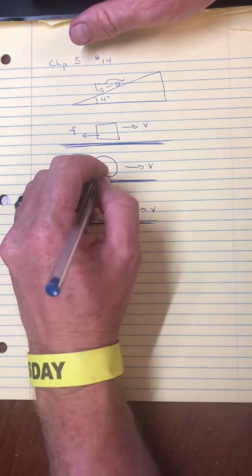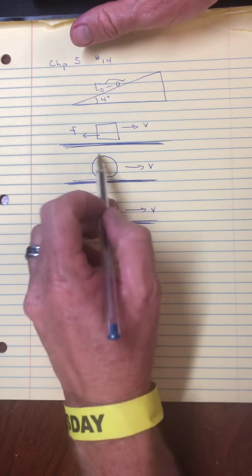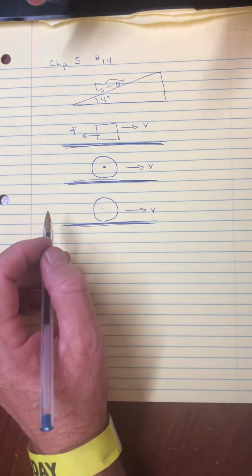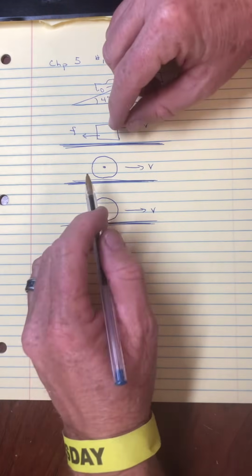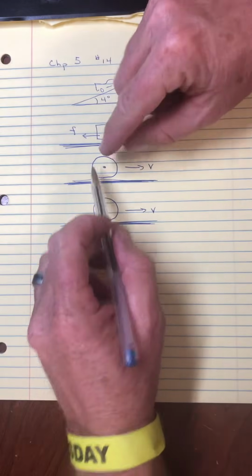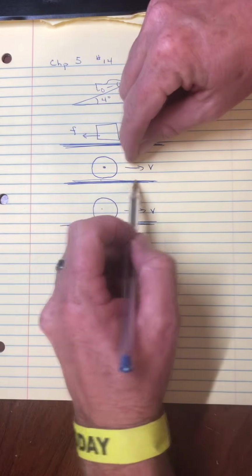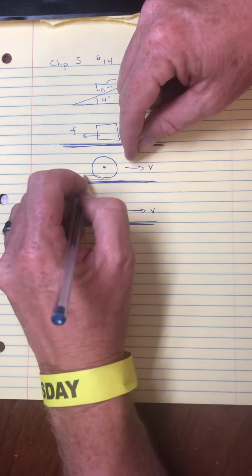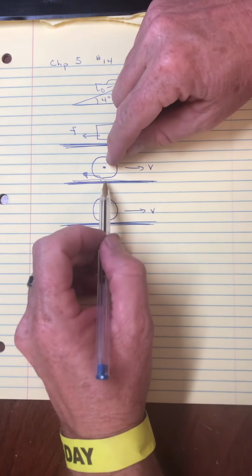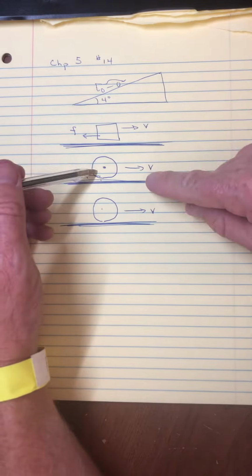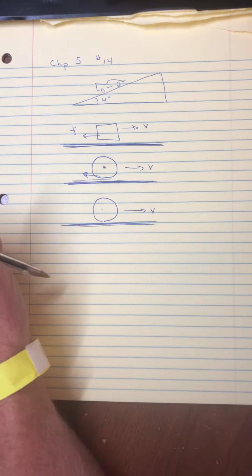Let's start with, I think, the easier case. So let's say you have a tire that's rolling, and you apply the brakes. Now, if you massively applied the brakes, it would lock up the tire, and you would slide, and therefore you would say the friction is to the left, it's opposite of the sliding. And really, that's no different than the block I just said.